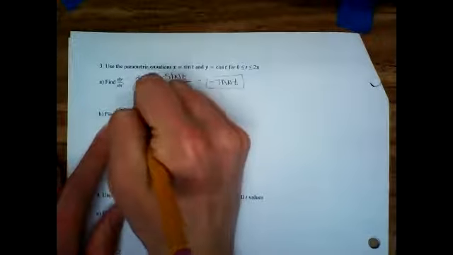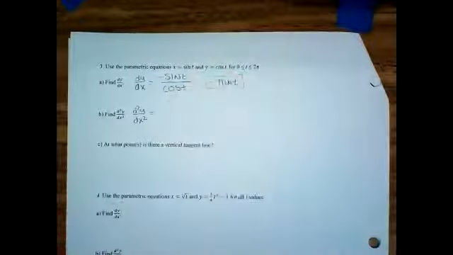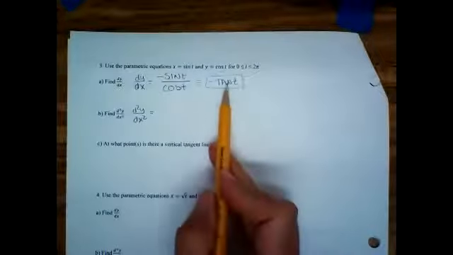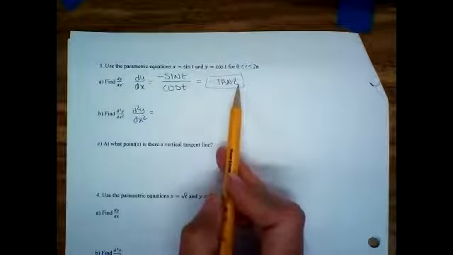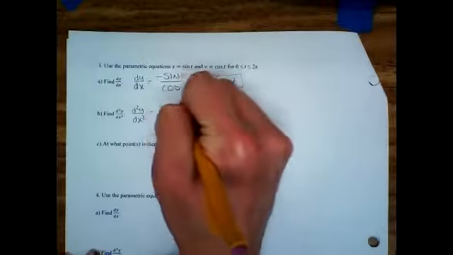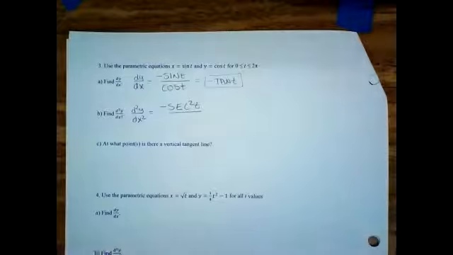So second derivative. We're going to do the derivative of what we just did. That's not new. But then you have to divide by dx dt again. And again, the way I think of that is like feet per second. You're dividing by that again. So derivative of tangent, secant squared. So it will be negative secant squared. And then you have to divide by dx dt again.